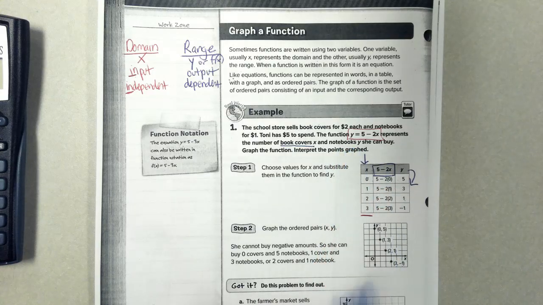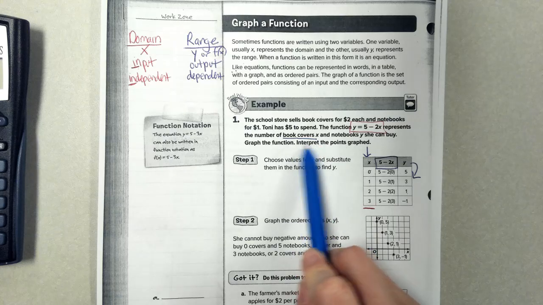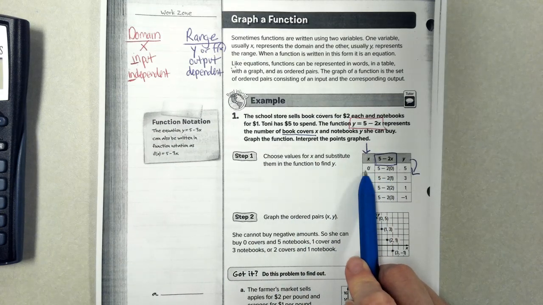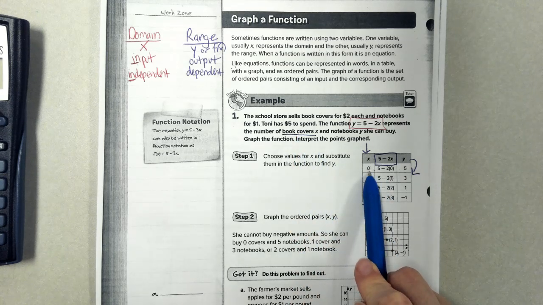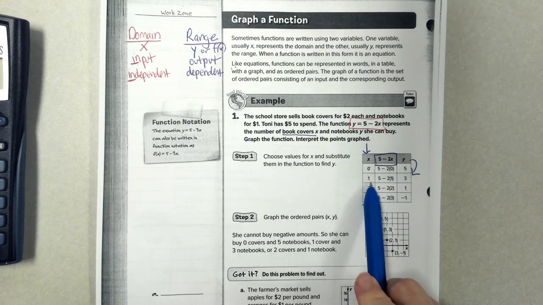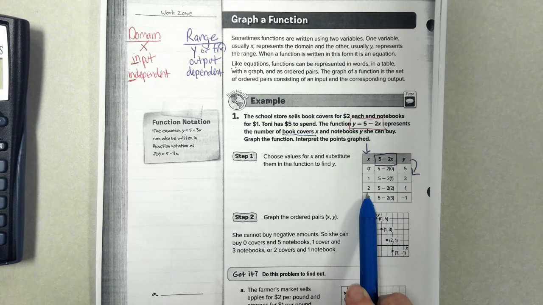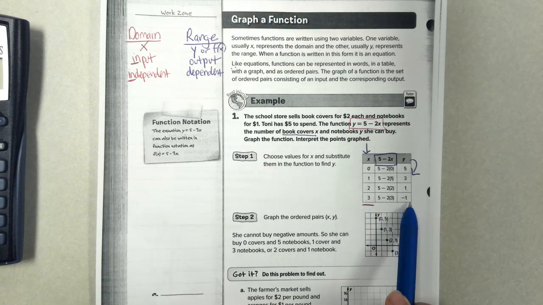I can't have a -1. So when it says to interpret the points graphed, you're just thinking about them as what they're actually talking about in the context of this problem. This one is saying she went to the store and bought 0 book covers and 5 notebooks. Here she bought 1 book cover and 3 notebooks. Here she bought 2 book covers and 1 notebook. And this one we can't actually do since she can't buy a negative amount.